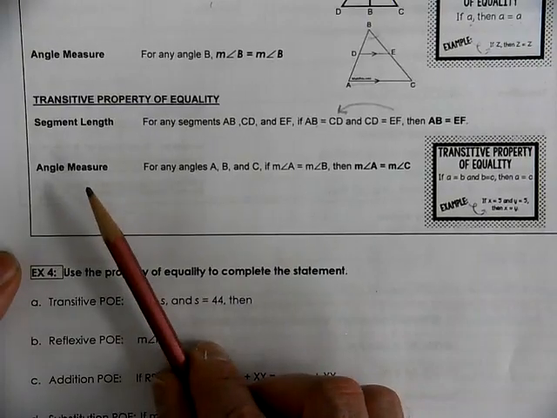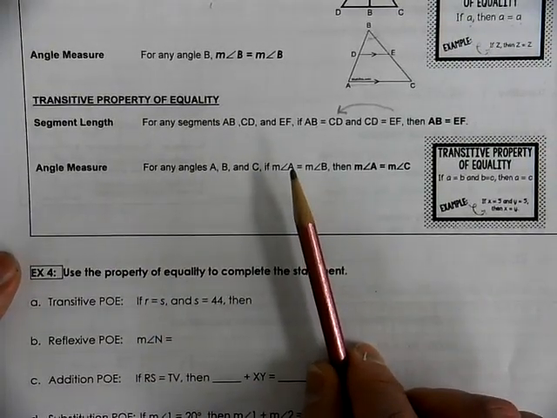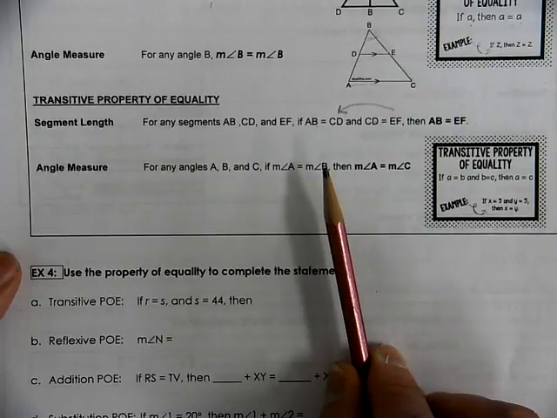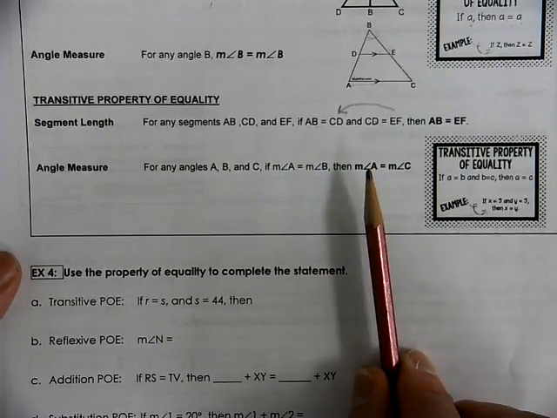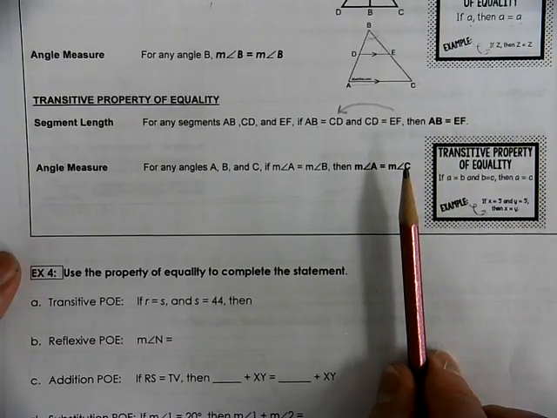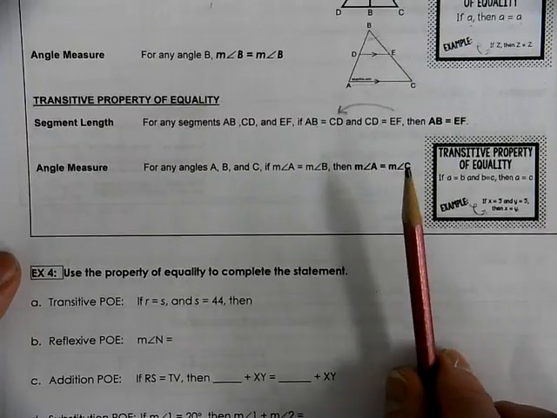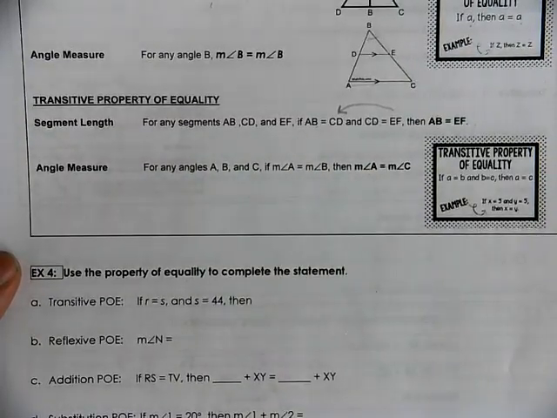You can also do it with angles. If I draw the same angle that you do, and I drew the same angle as your friend, then what could we say? If A equals B and A equals C, what else could we say?